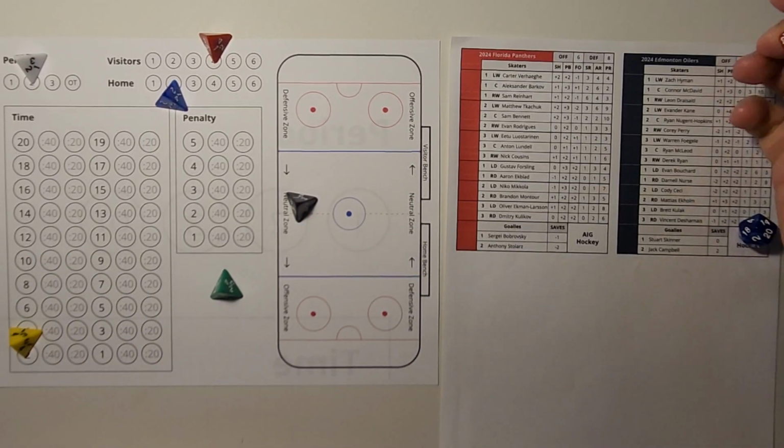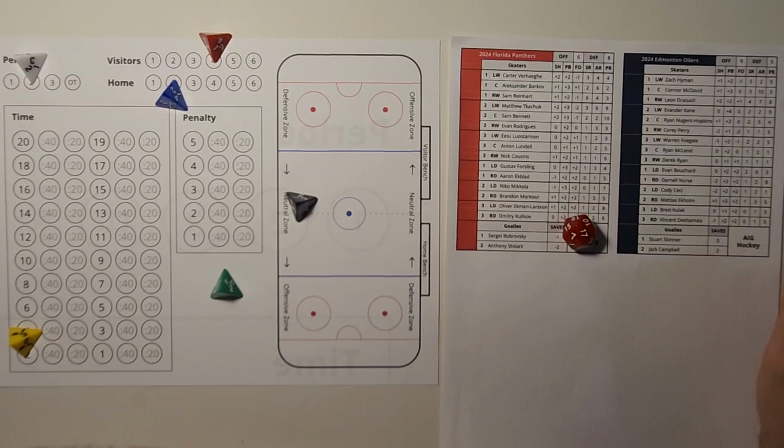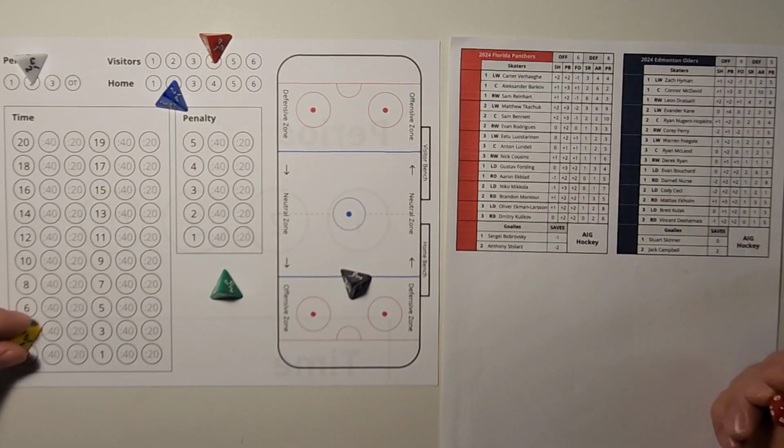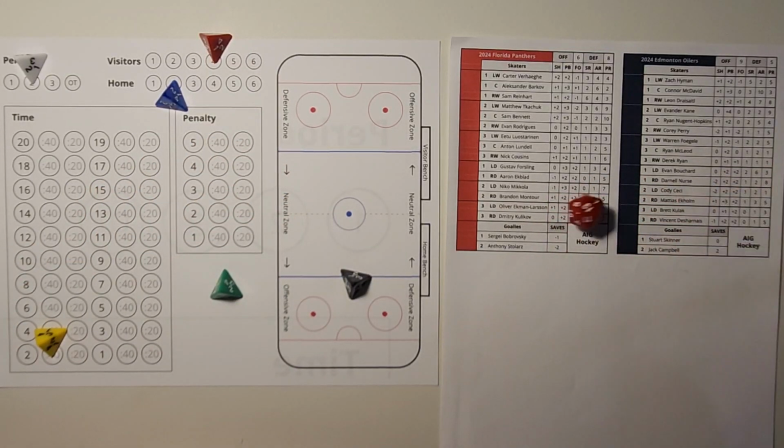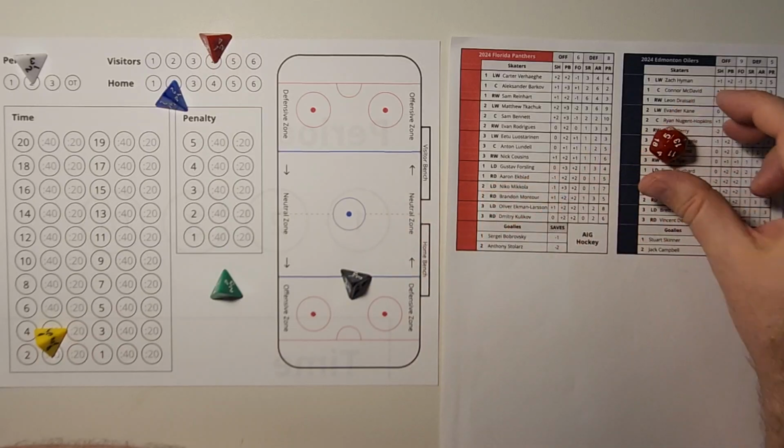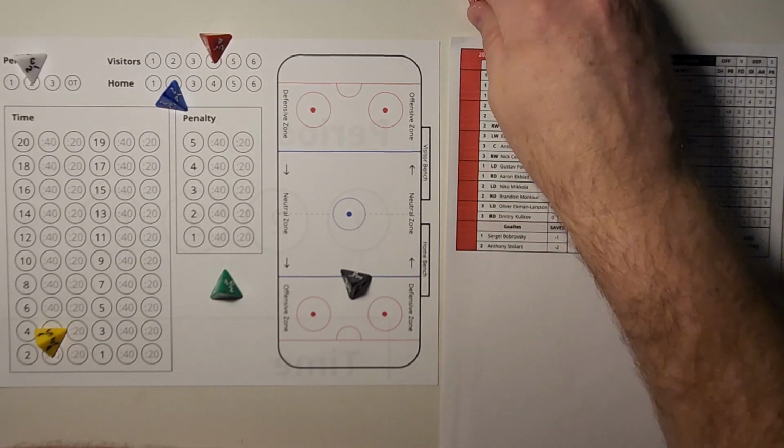Got to rewrite that one just a little bit. 17 is going to be a good move as they get set up into the offensive zone. 1 minute and 40 seconds left here in the period. 13 is going to be a shot attempt from the point for the right defenseman.